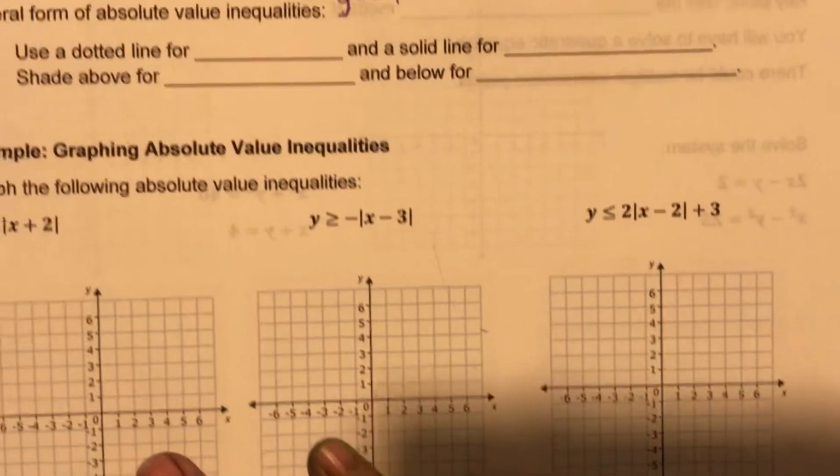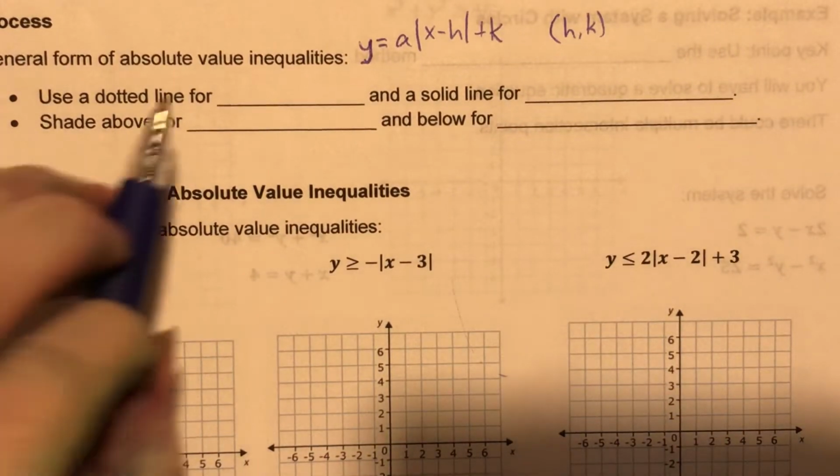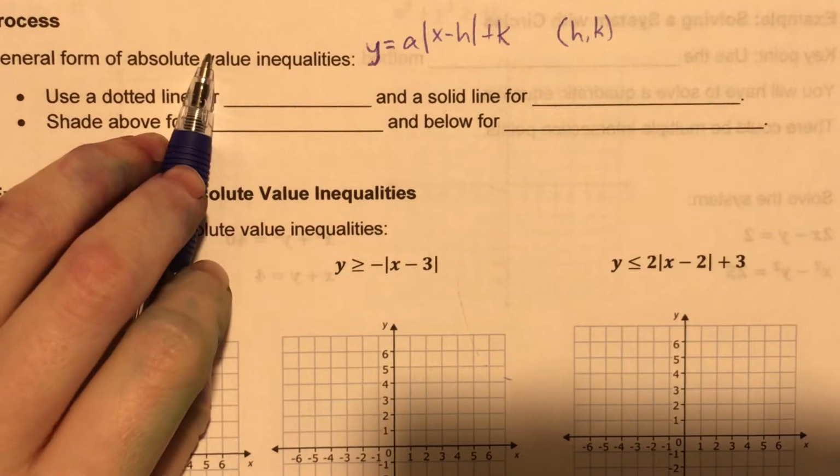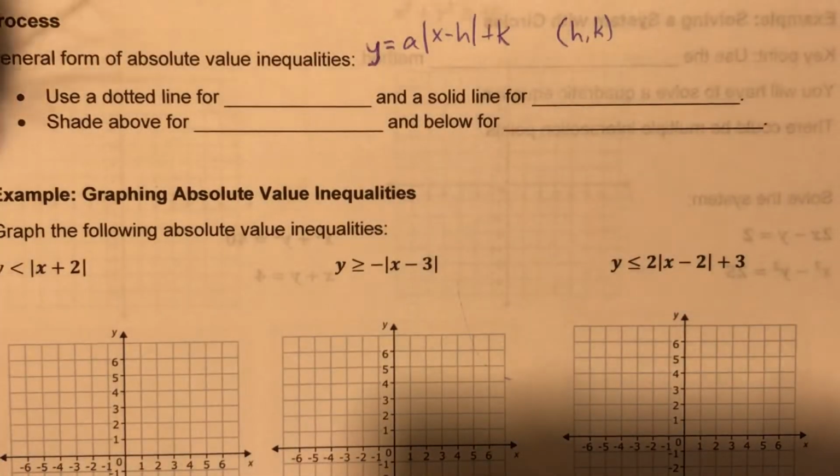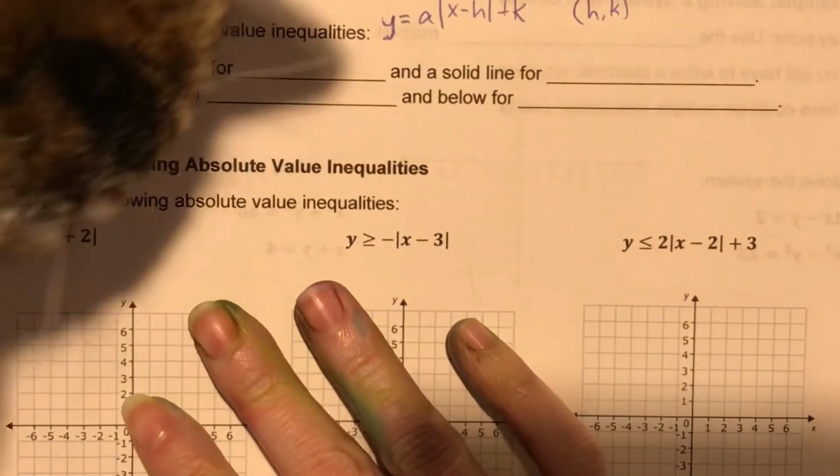So, a couple of other things here. Because we're graphing inequalities today, we're going to think about shading, and we're going to think about the idea of dotted and solid lines.